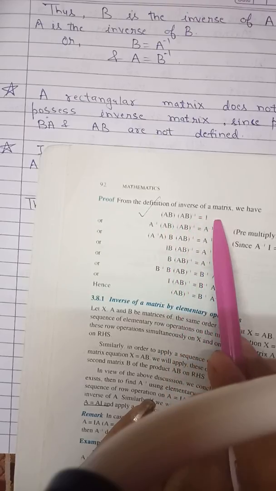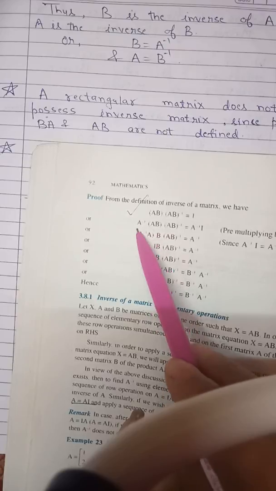From the definition of inverse of a matrix, we have A A inverse is equal to I. We are taking here a matrix AB, so it will be AB into (AB) inverse is equal to I. Now we are multiplying with A inverse on both sides. Taking A inverse into A, this will become I. So this is now IB (AB) inverse.